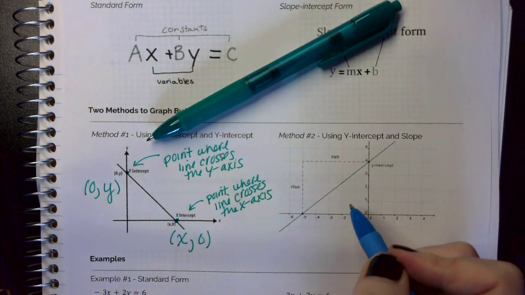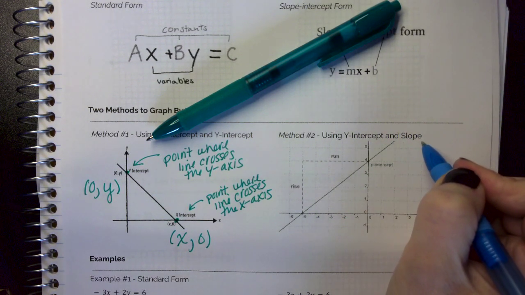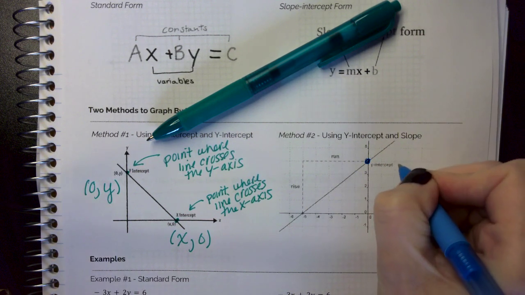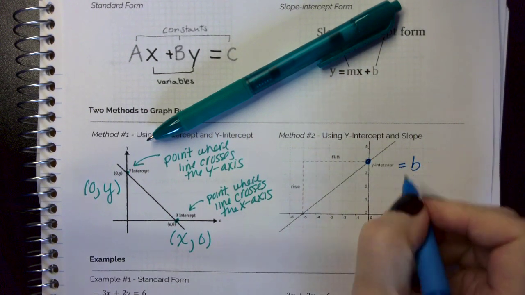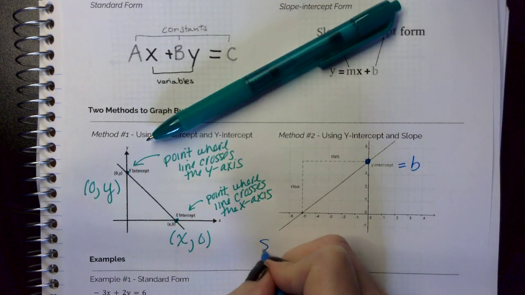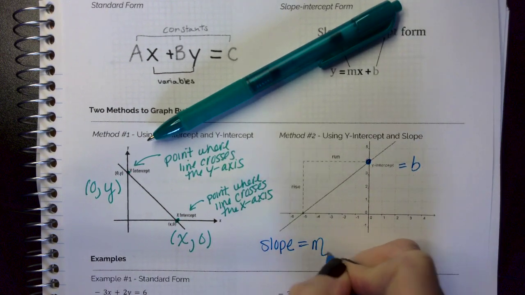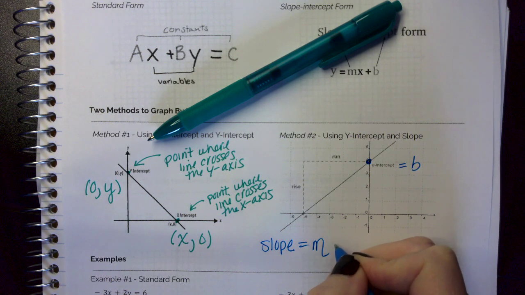The other method we're going to be using today is y-intercept and slope to graph a line. So you'll recognize here we have the y-intercept, and as a reminder, we often use b to represent the y-intercept. And then we have slope, and let me write some notes about slope down here. Slope is often represented by the letter m.